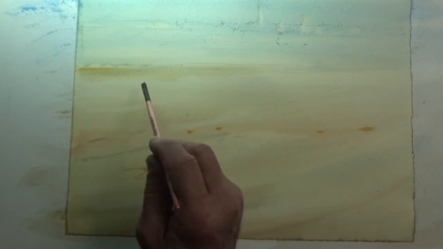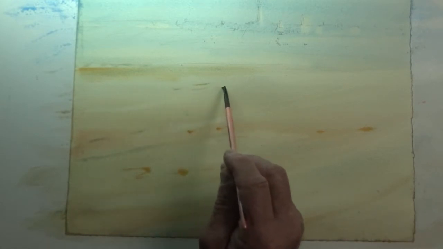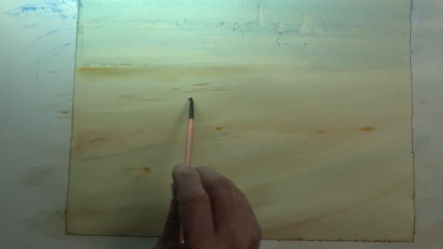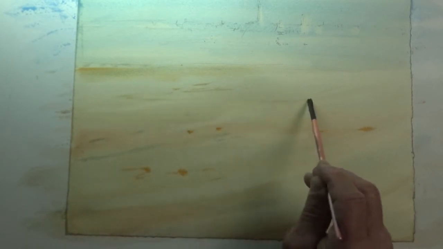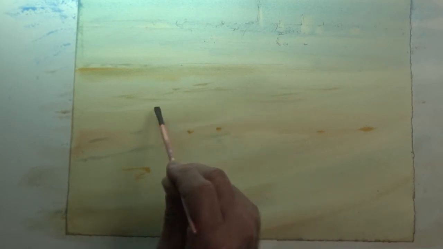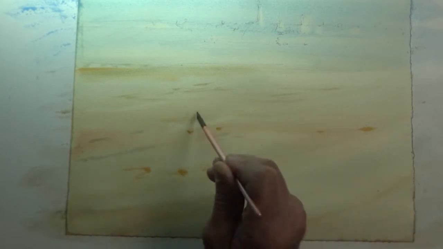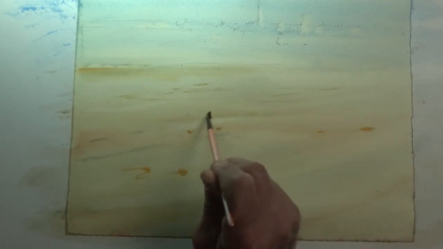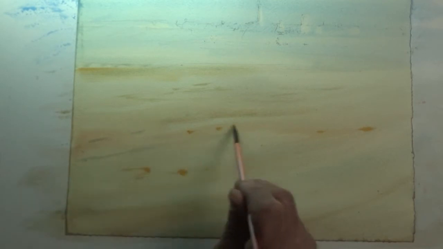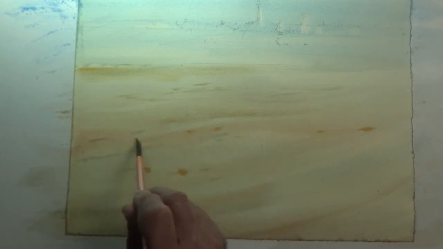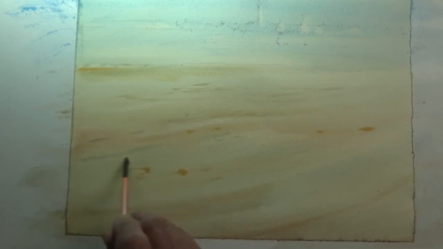And I'm using actually a combination of my yellow ochre, my cerulean blue, and my pyro red to create a lot of this stuff. Now what I'm going to do here is just feather this a bit to give you the impression of the overall illusion, I guess, of a sandy shore. P-Town, Provincetown is all sand.